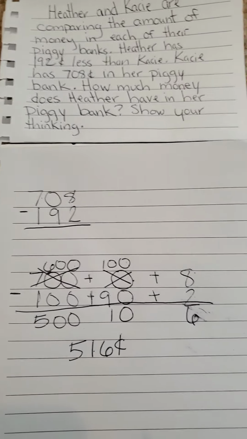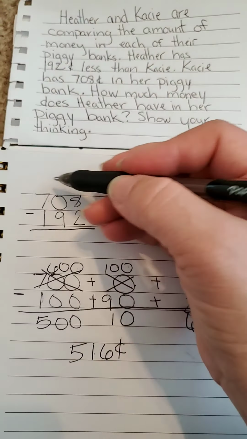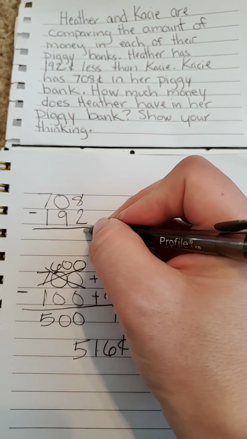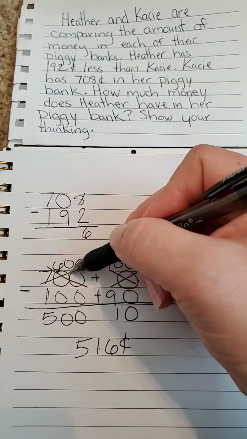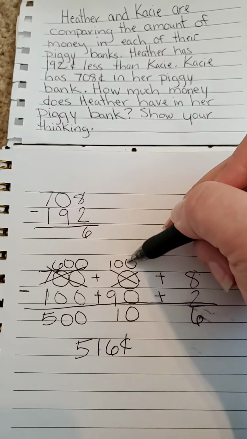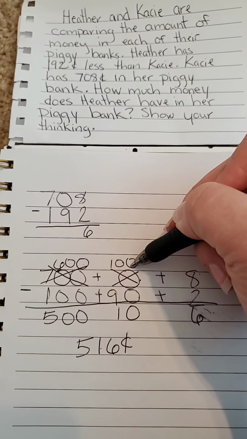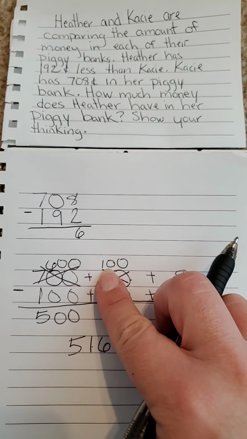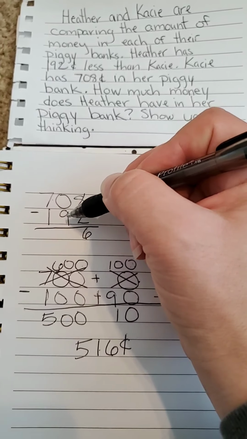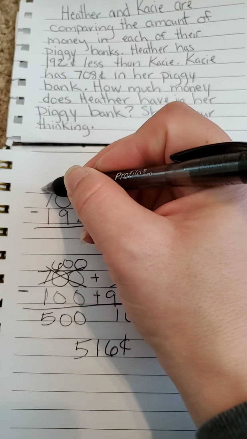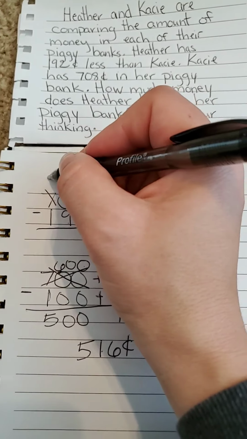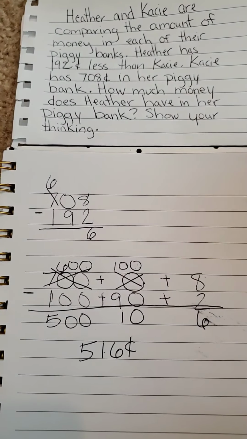All right, now looking at it from just lining it up like this. So 8 minus 2 is 6. Now, when we did this thing where we took 100, I said take 100 and put it in the tens column. That's 10 tens. I can't take 9 minus 0, so I have to take one of the hundreds. 700 becomes 600.